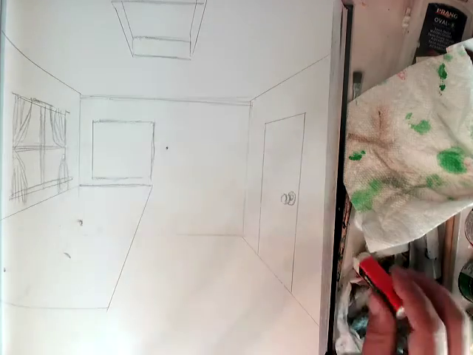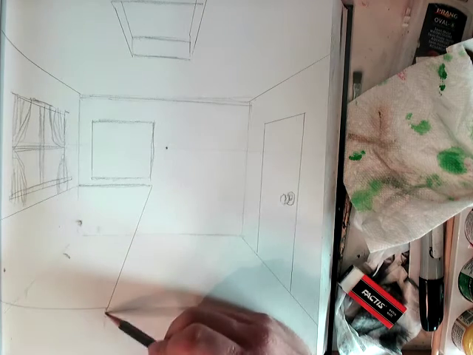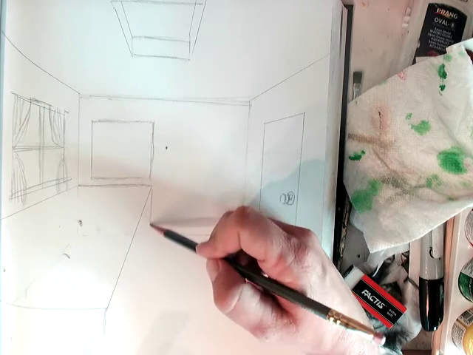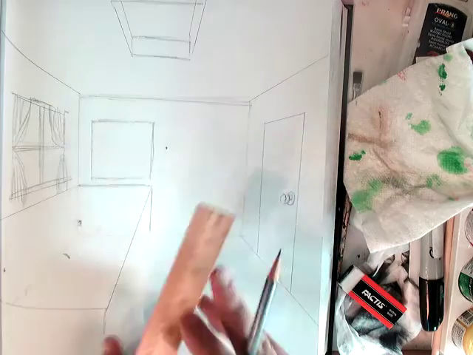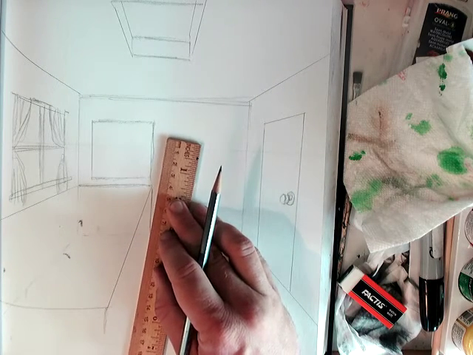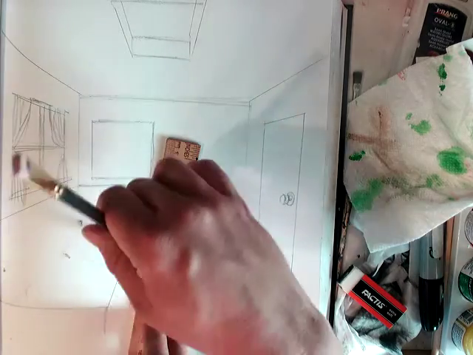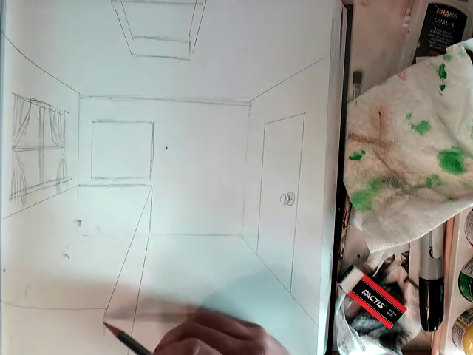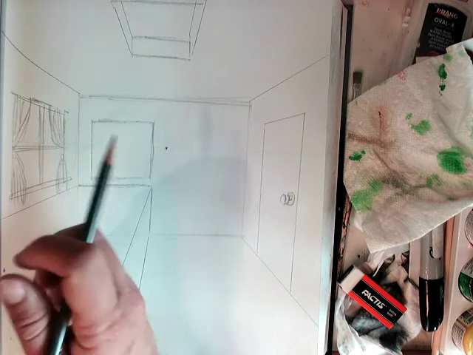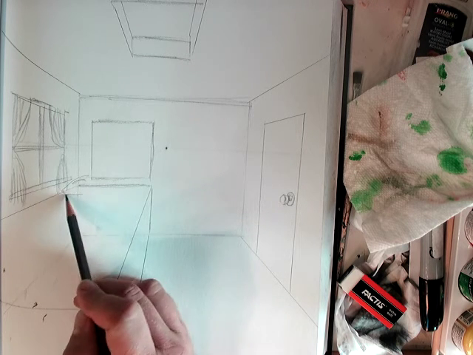Now, basically we're drawing a box, okay? So from here we're going to drop straight down. From here we're going to drop straight down. We'll just start with a box shape, right? So here, we want to line that up again with the vanishing point, and extend it like this. This looks like a really long bed now. That's alright though. And then I'm going to add details to it.